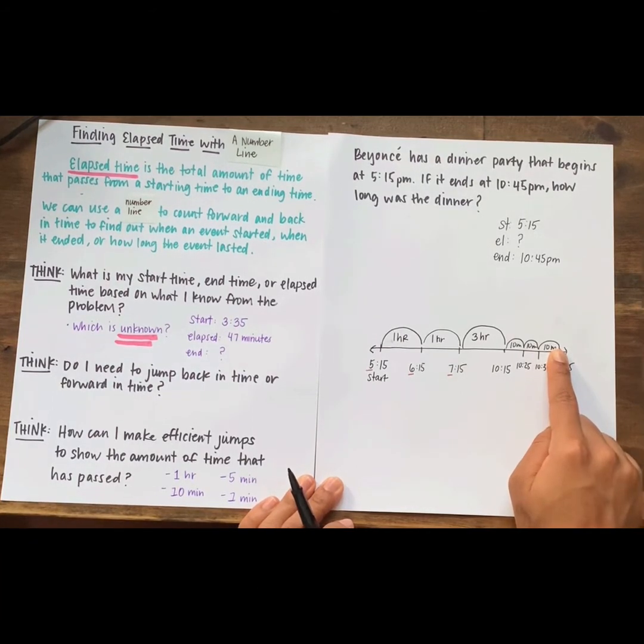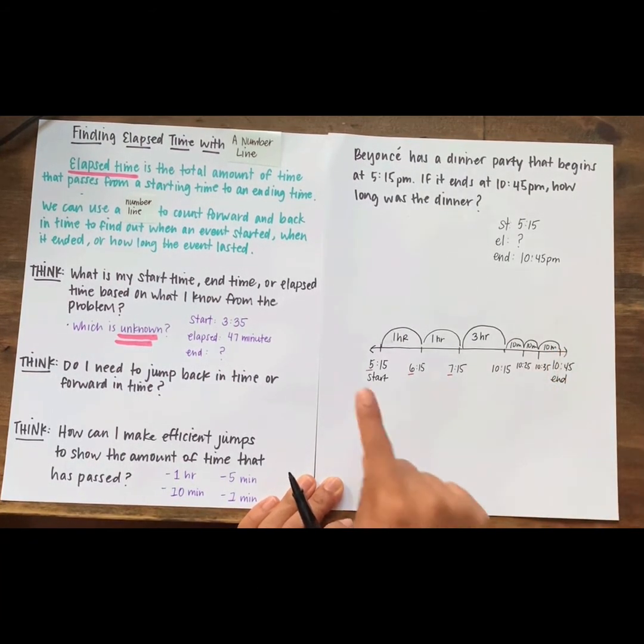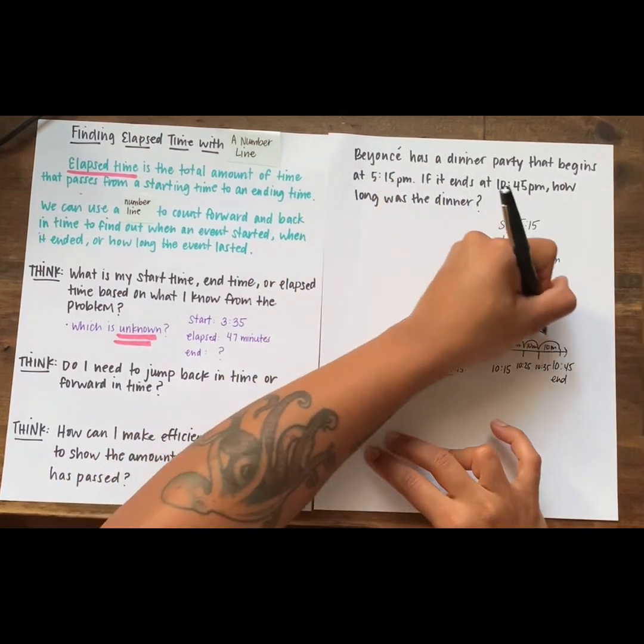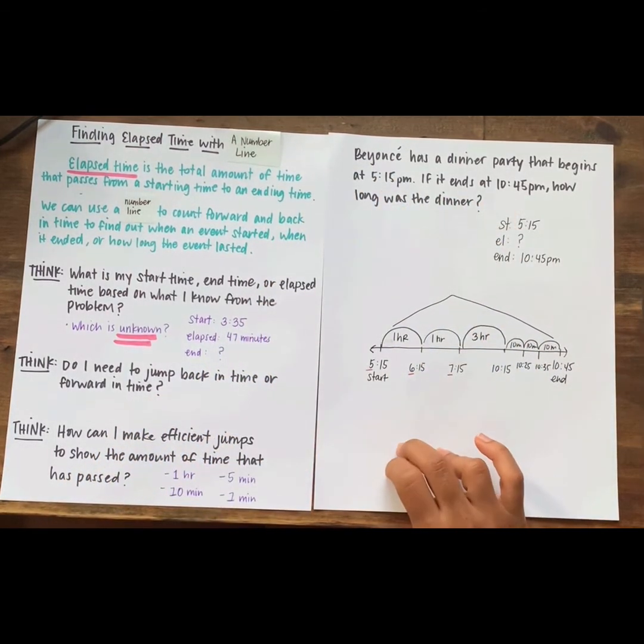What do you think we need to do to figure out the total amount of time that's passed from start to end? Say your answers out loud. That's right. We need to add up our jumps to come up with a total elapsed time.